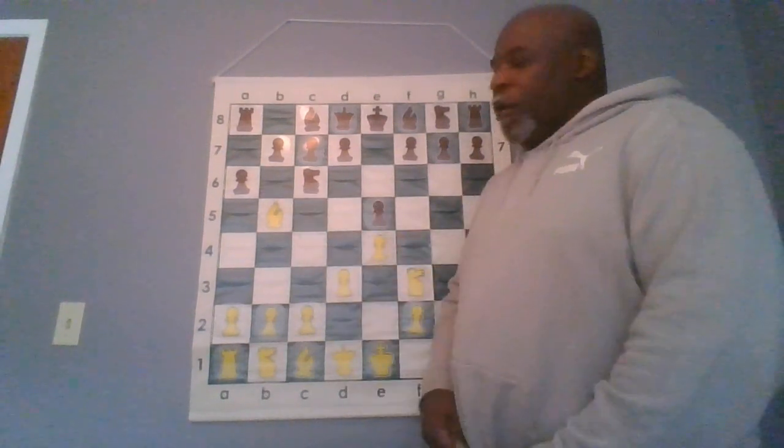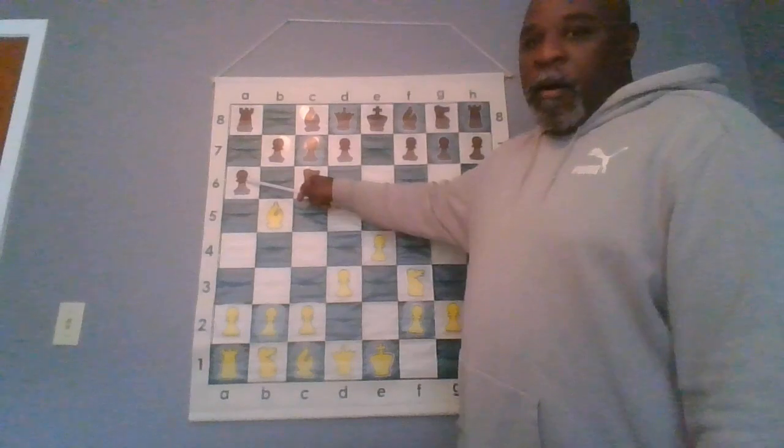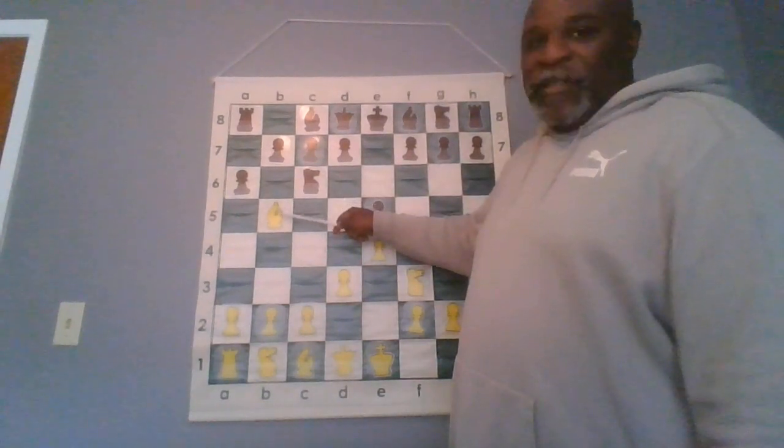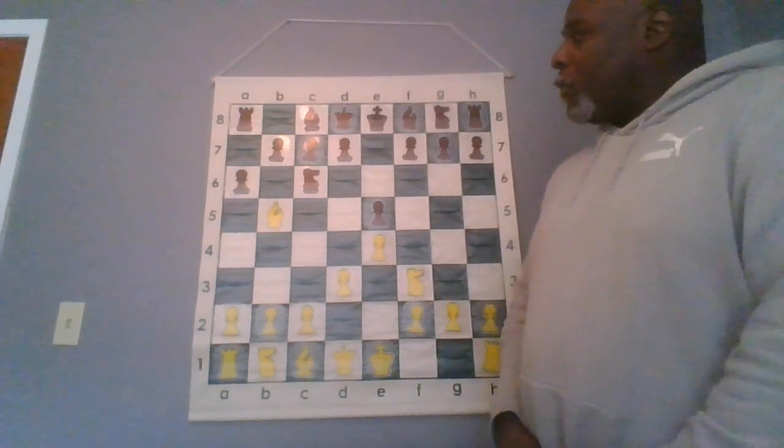Let's say your opponent says, oh, you forgot to move your bishop. I'm going to capture your bishop. This is how you write down a capture, okay?